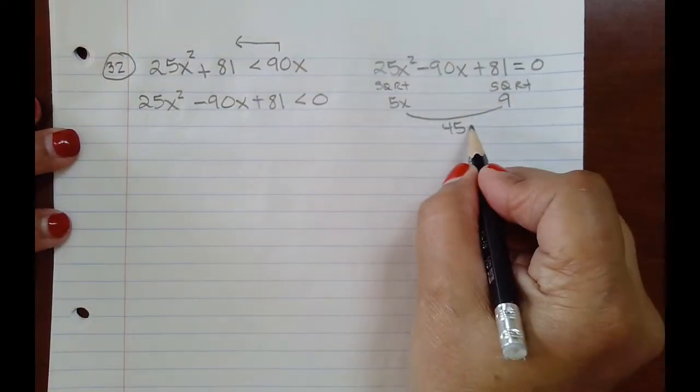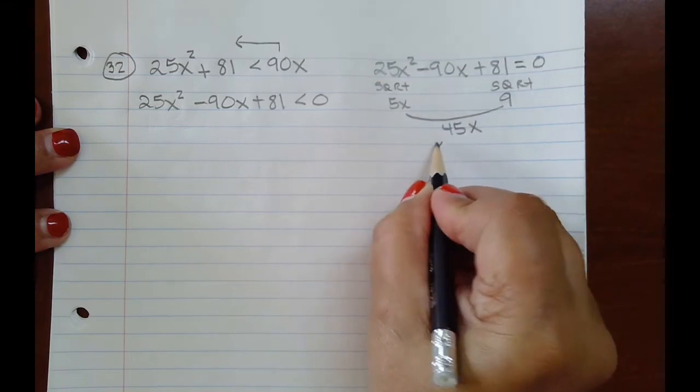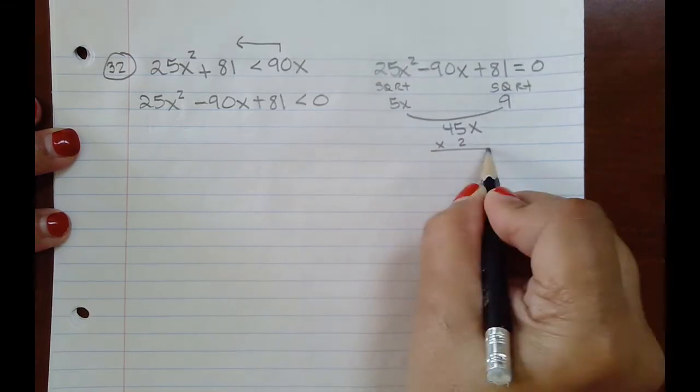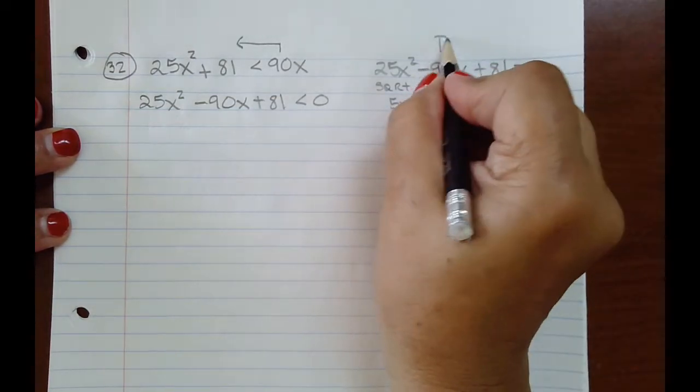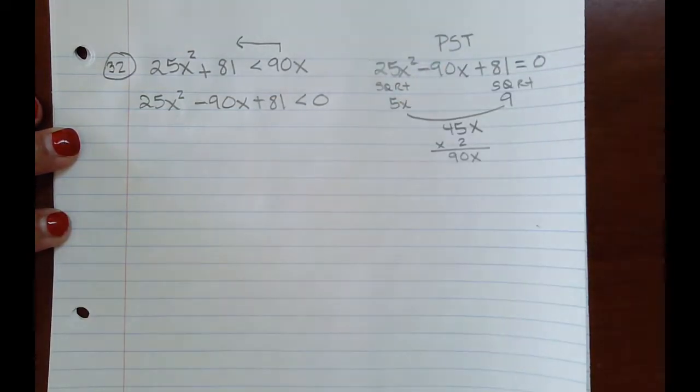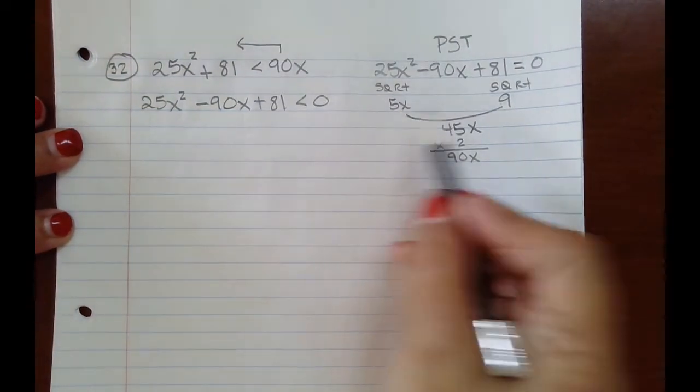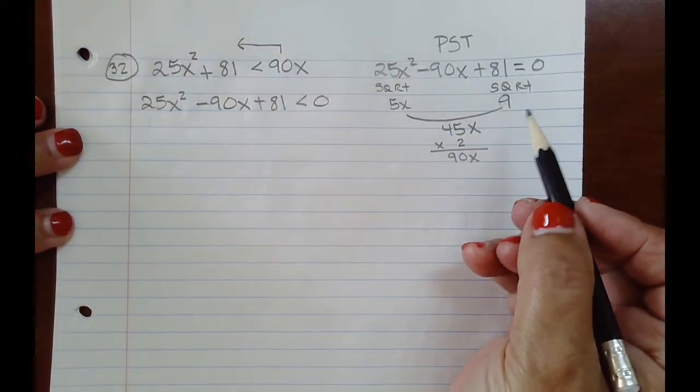When you multiply those two together, you get 45x, and then when you multiply it by 2, you get 90x. Perfect. This is a perfect square trinomial, and so just in finding those square roots, you've also really factored it.